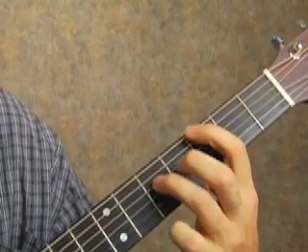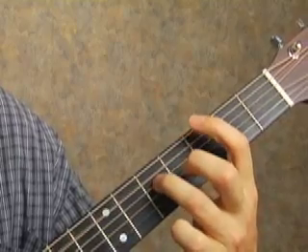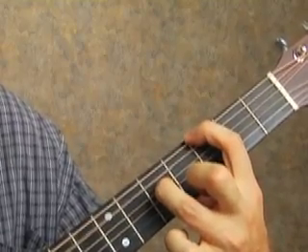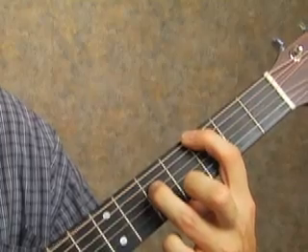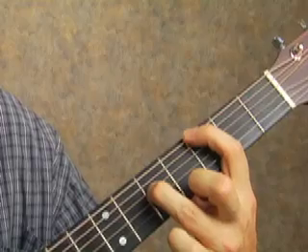If I don't mute that string out, it sounds terrible because it adds that other interval, that open A string. You don't want that. See, here it is muted. You just want to hear the G and the G one octave up.